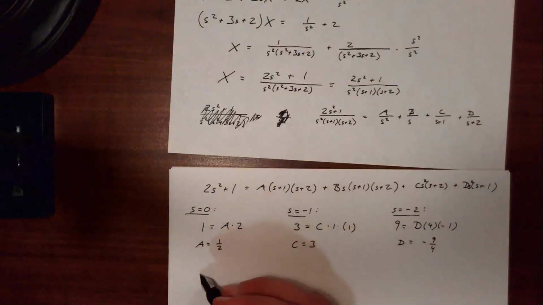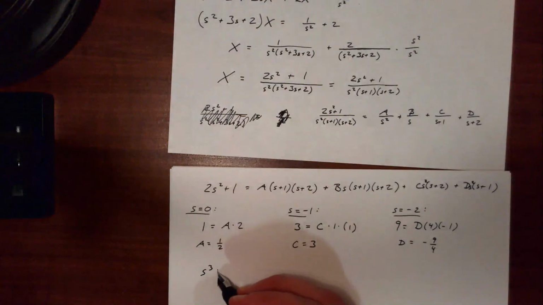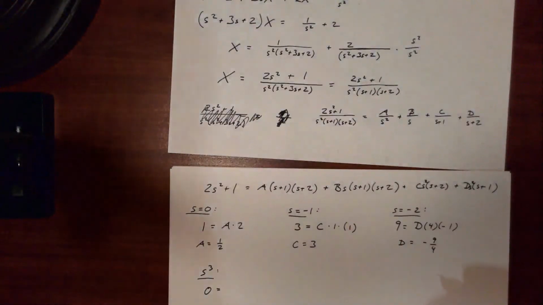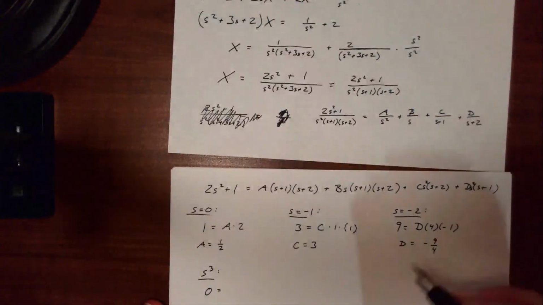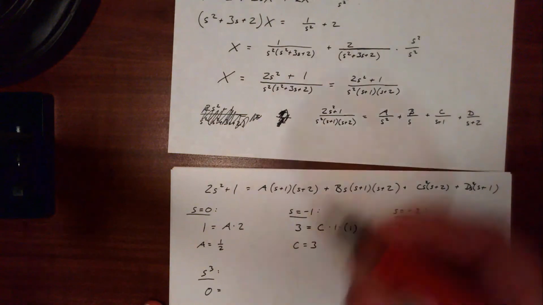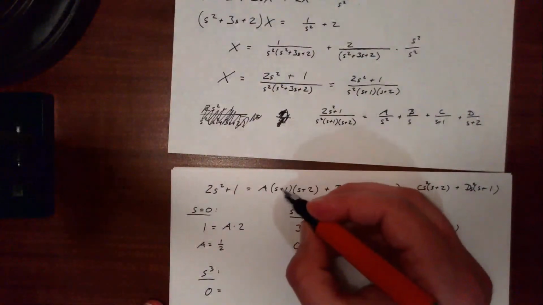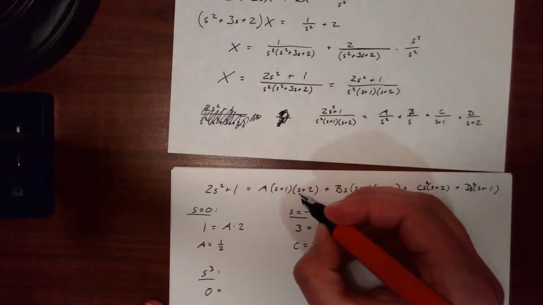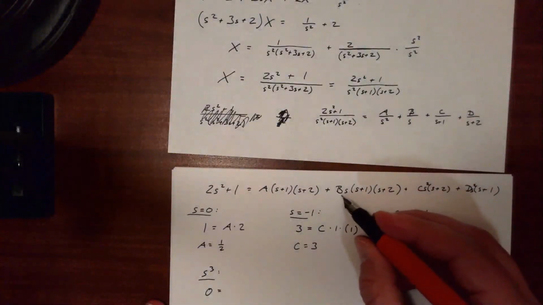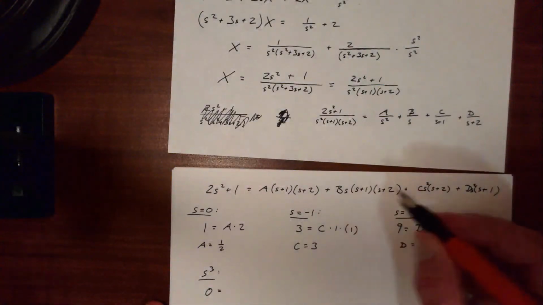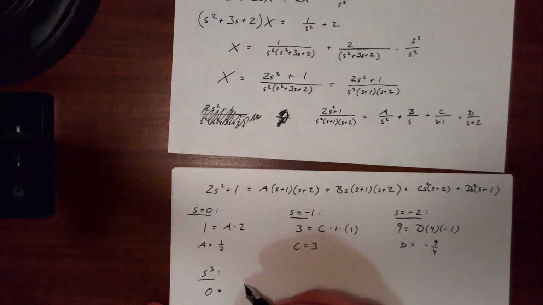So we'll just look at the s cubed terms. There's none on the left. On the right, the s cubed is going to come from just the highest degree factors all multiplying together in each one. And there won't be one over here. It's going to be a s squared will be the highest one. Here it'll be highest degrees all multiplied together. So b s times s is going to be b s to the third.